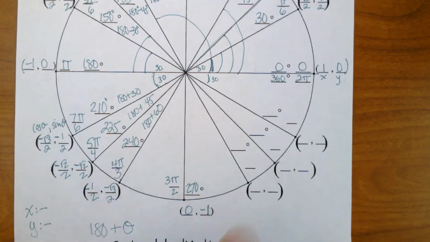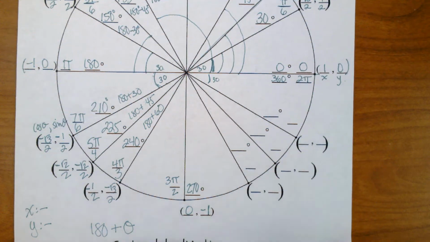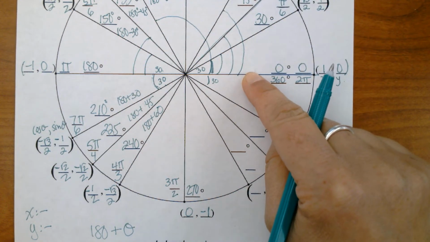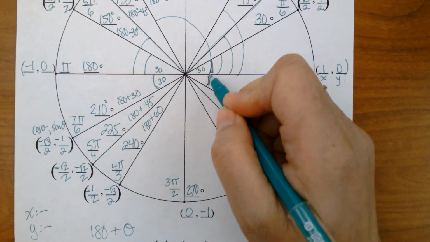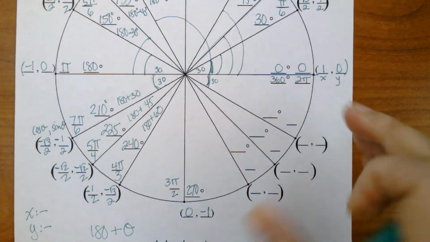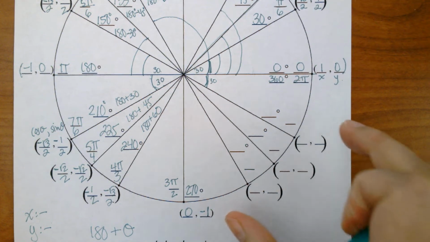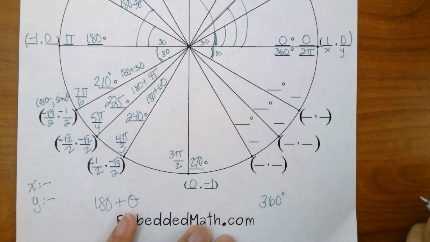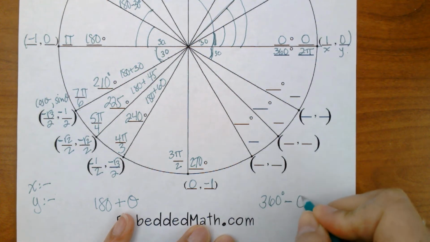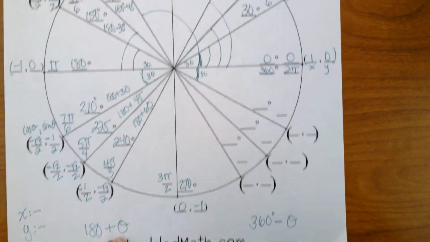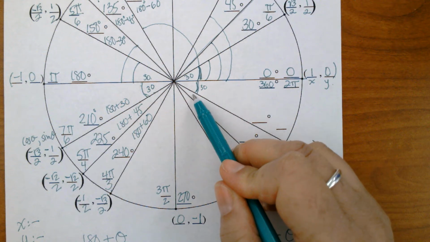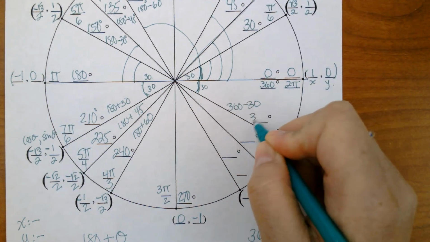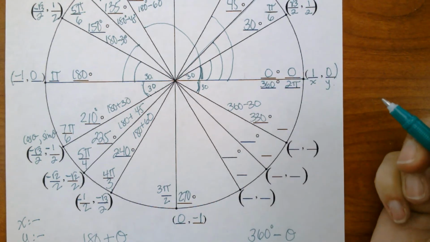180, or now we're in the fourth quadrant, so we're going to have to go all the way around, okay? But we do know from here to here is 30 degrees. So how do we get here? Well, getting here, we don't use 180 anymore. We're going to be using 360, okay? And we're actually going to be taking away theta. So from here to here is 30 degrees. So this one is going to be 360 minus 30, which gives us 330 degrees.